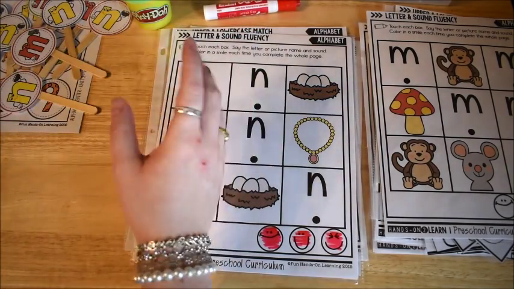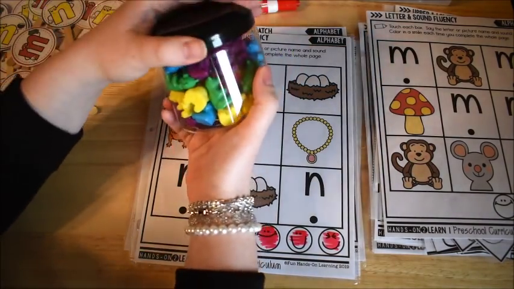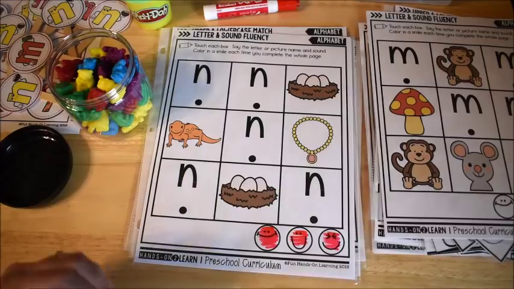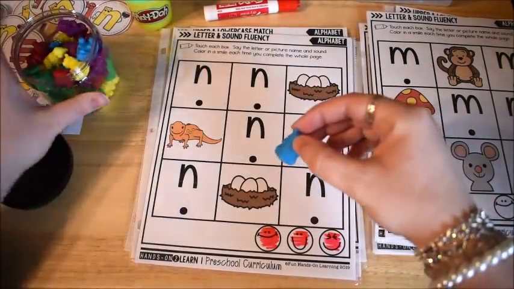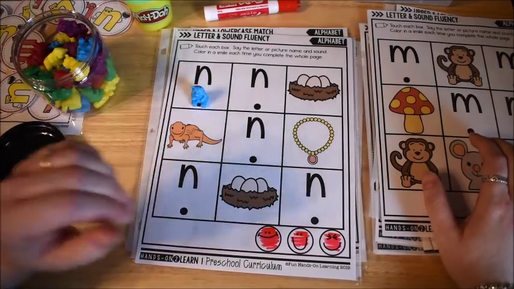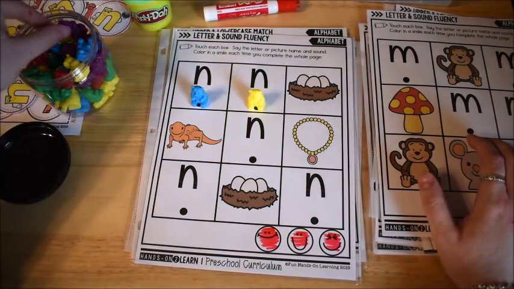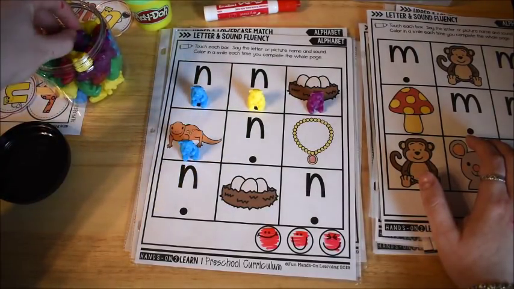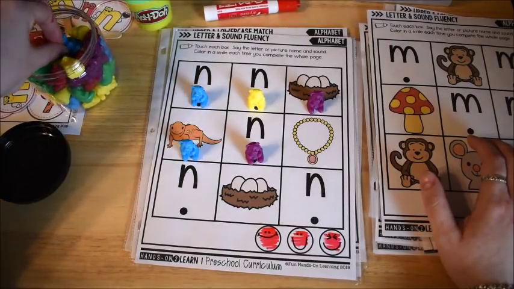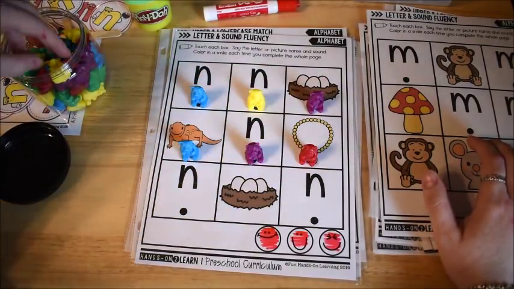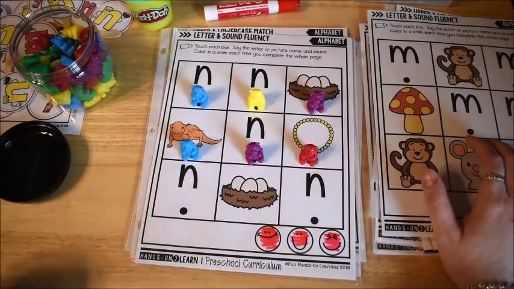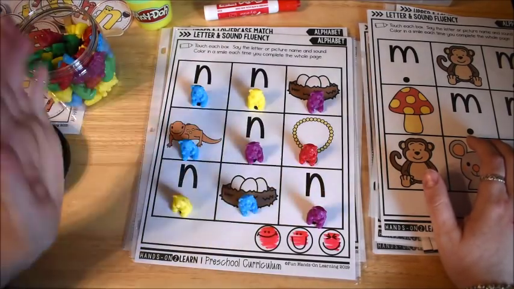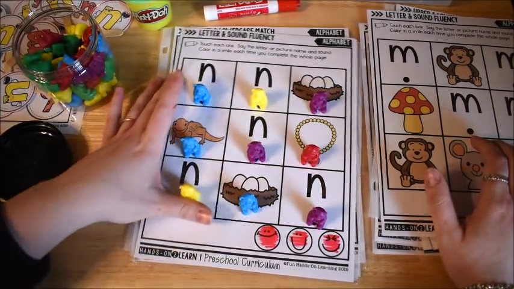Another way is you can provide the kids with some manipulatives. So here I have some counting bears, and what the kids would do with the counting bears is put them on the boxes as they say it. N says /n/. N says /n/ in nest. N says /n/ in newt. N says /n/ in necklace. N says /n/. Whoops, dropped it. N says /n/ in nest. Okay, so you get the idea. That's just adding another fun element to it.